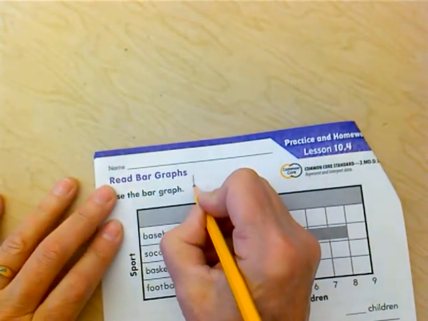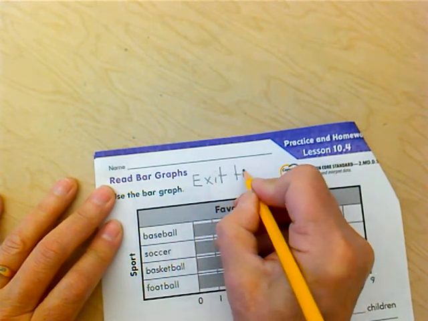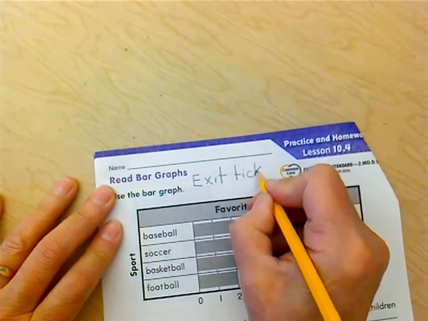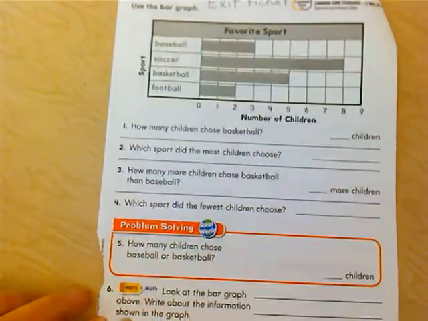Okay, here is your exit ticket. Oops, I've got the wrong side of my exit ticket. Your exit ticket, as we have done up to this point, will be all of the problems on the practice and homework page. So you're going to do the first problem all the way down to number 6.